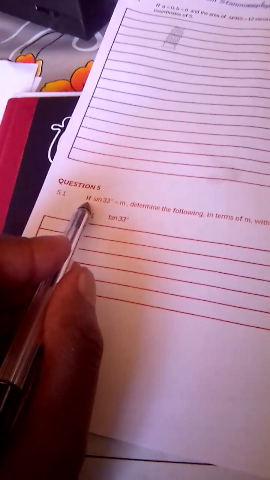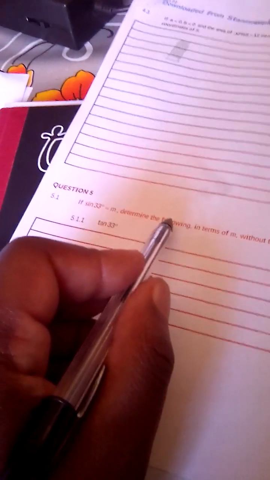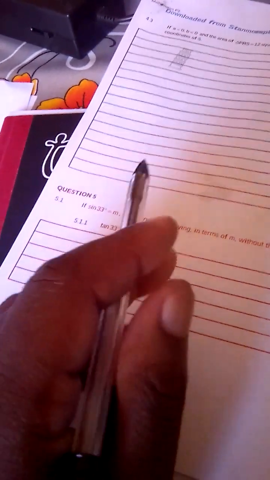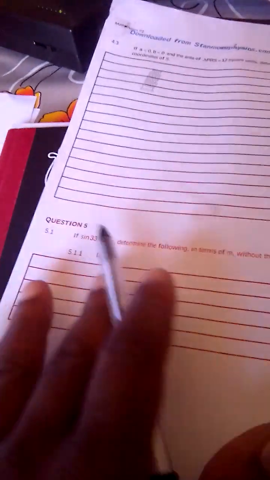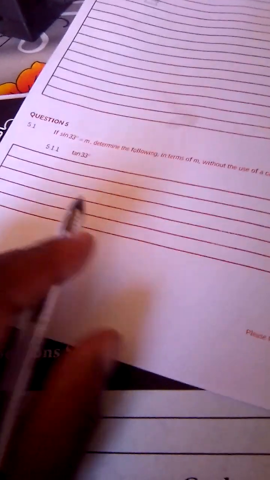Now, to answer this type of question, if sine 33 is equal to m, there's no restriction, like saying m is an element of 180 and so on. That would be another question. As long as there's no restriction, it's like this. How do you answer this type of question?